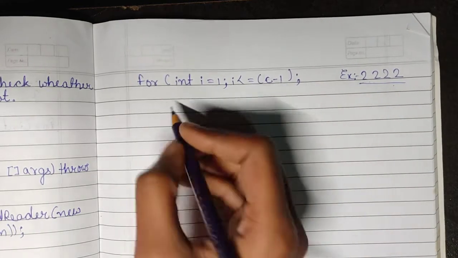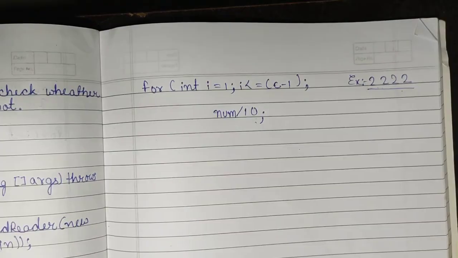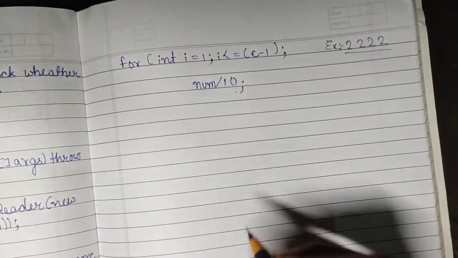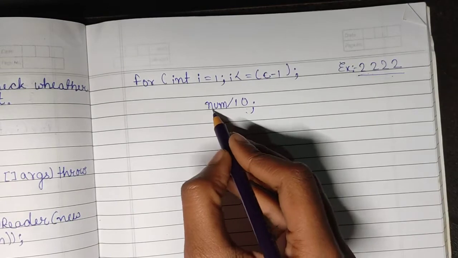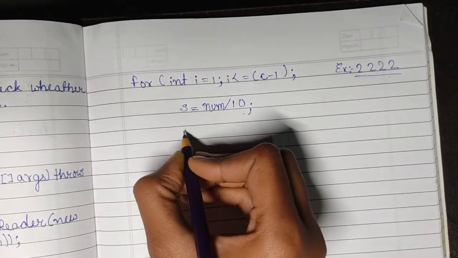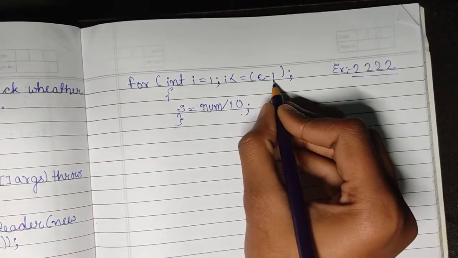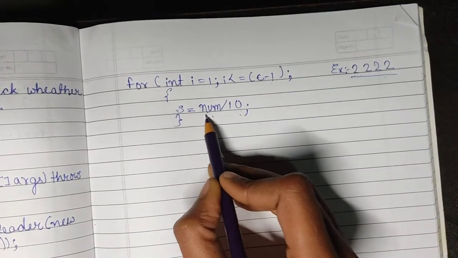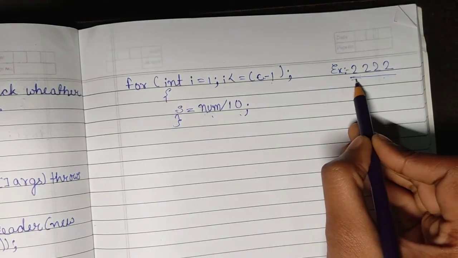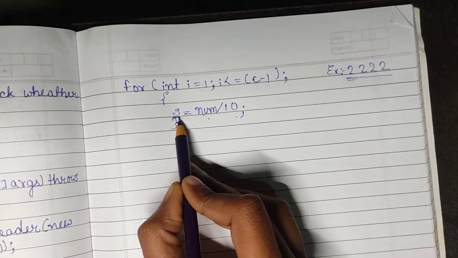So divided by 10, we will store it in s. So this was our loop. It will run 3 times here and the last digit, which is 2, will be left behind and 2 will be stored in s.